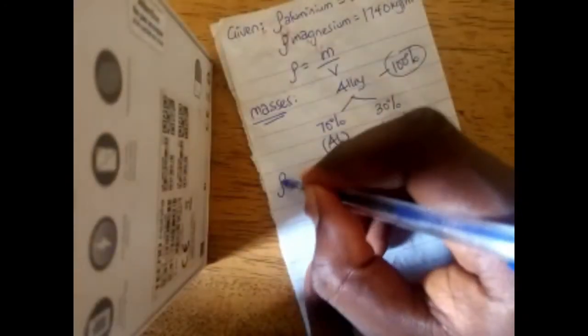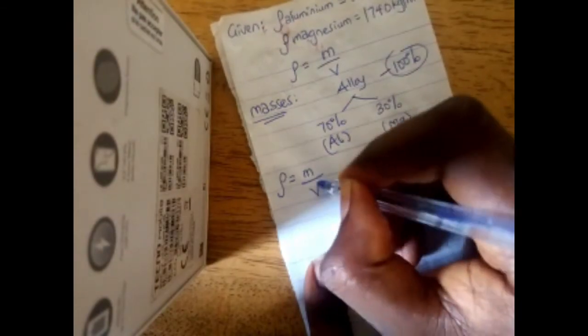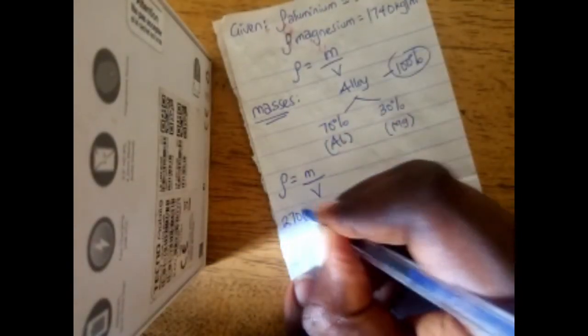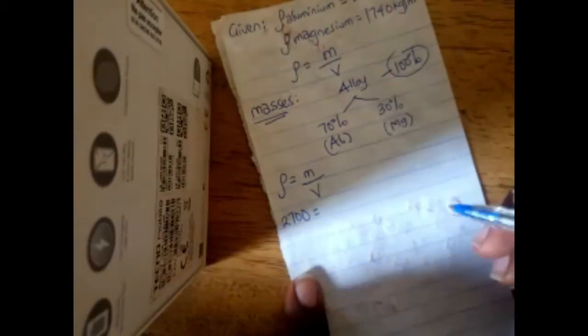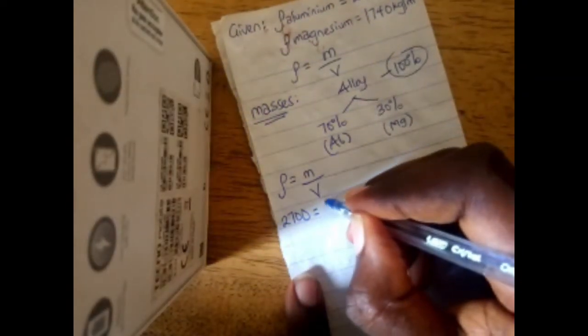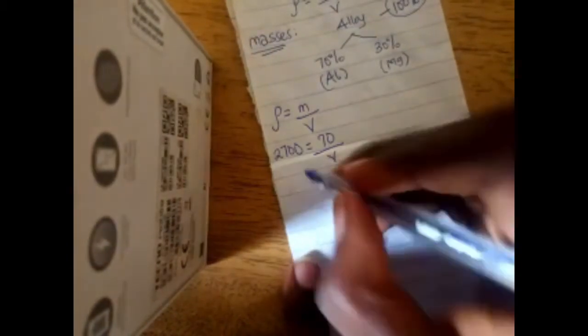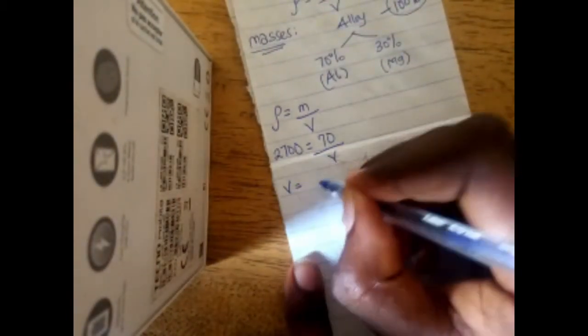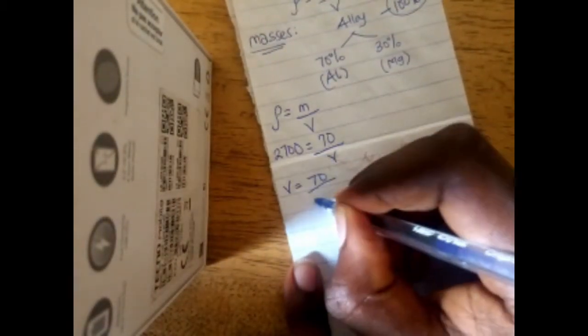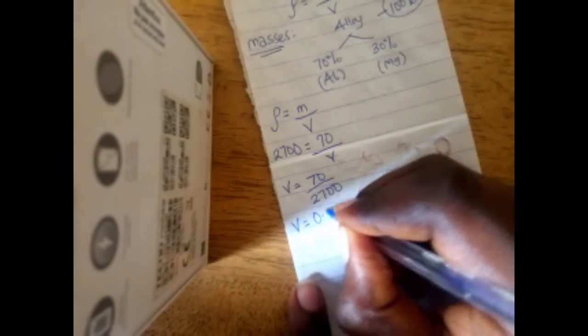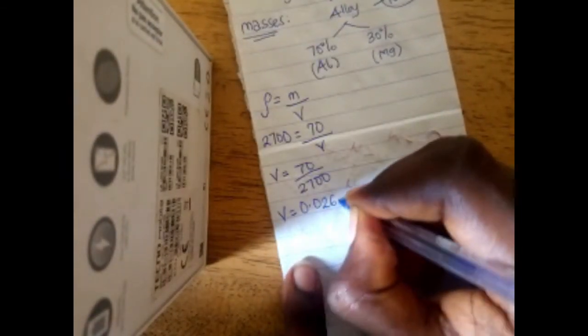So using the relationship, density is equal to mass over volume. For aluminium, that's a density of 2700. Using the relationship between their masses, we use that 70% of its mass. We don't know the volume which it occupies. So to find the volume, we have 70 divided by 2700. This will give us 0.026 meter cube.